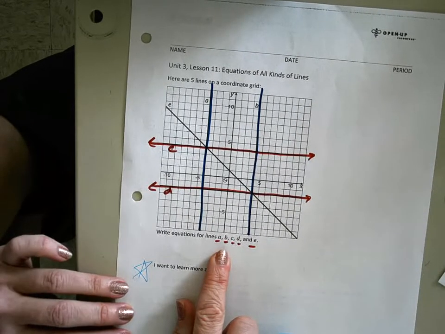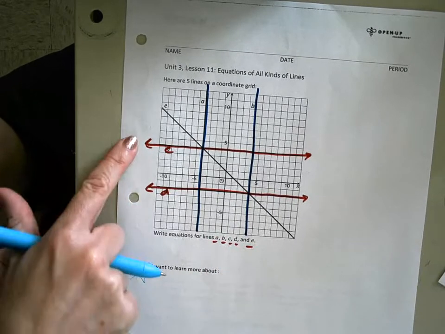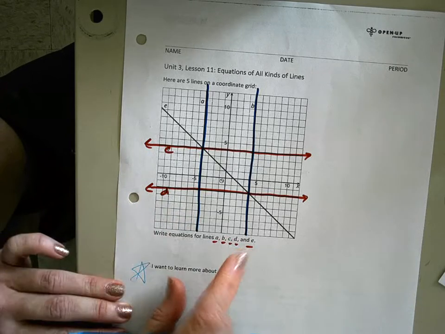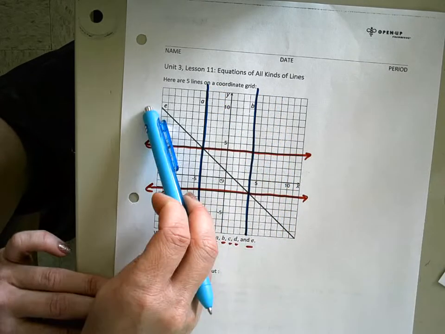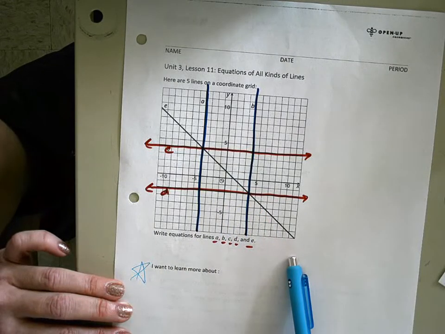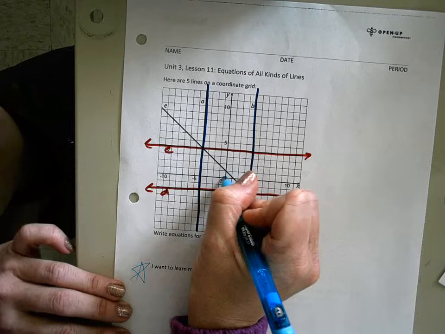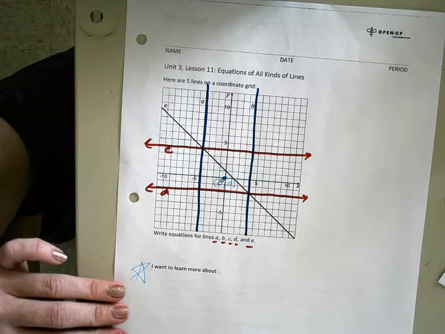They do ask you to write equations for all of these lines. You have the two in red here. This is D and C. They're the red lines that are going horizontally. And then B and D are these vertical lines. And then we have line E that's on the diagonal. Kind of hard to read with all of the lines. This is the origin. So if you're having trouble getting started, there's your origin.